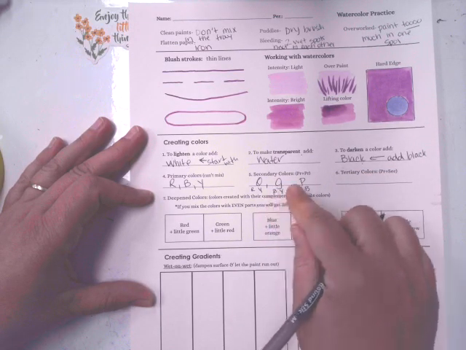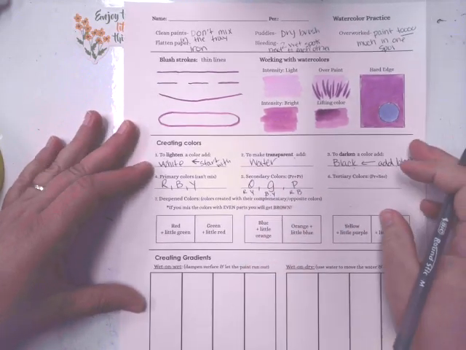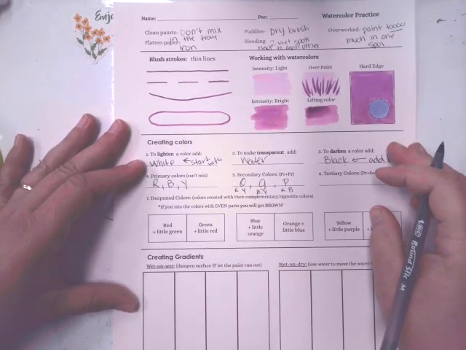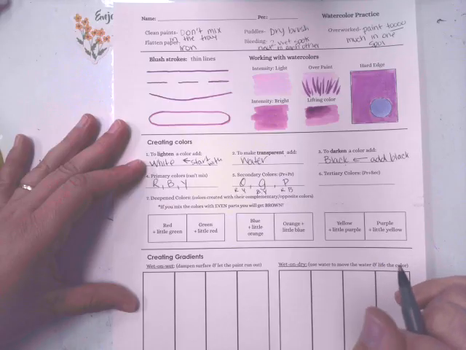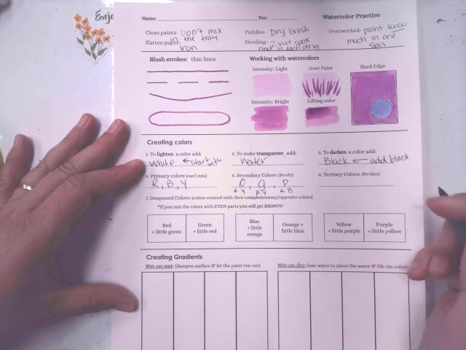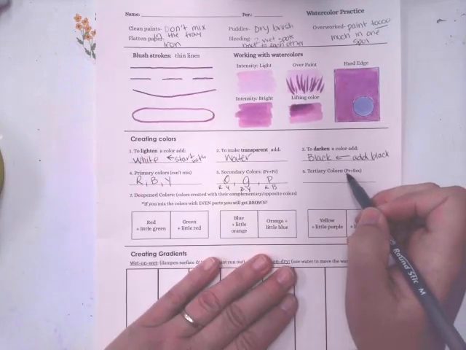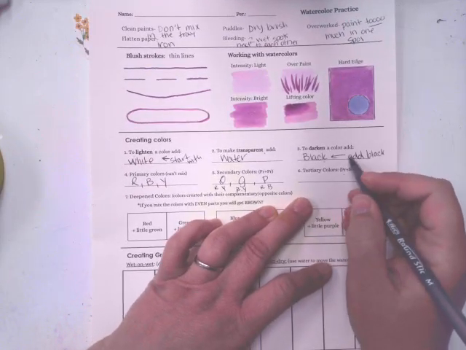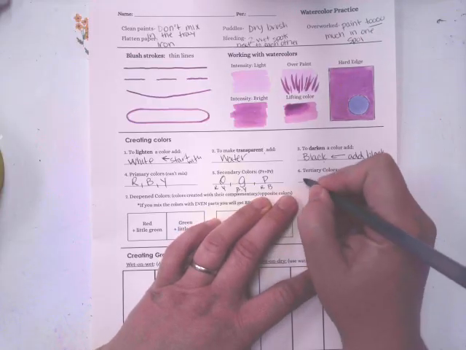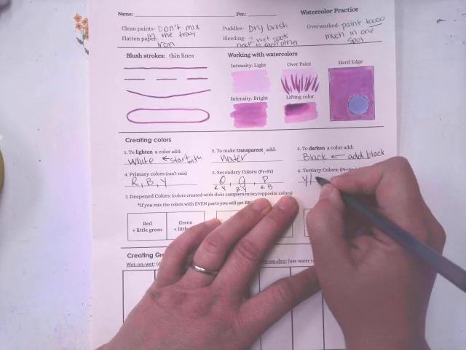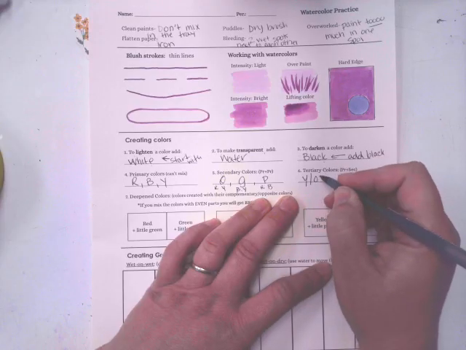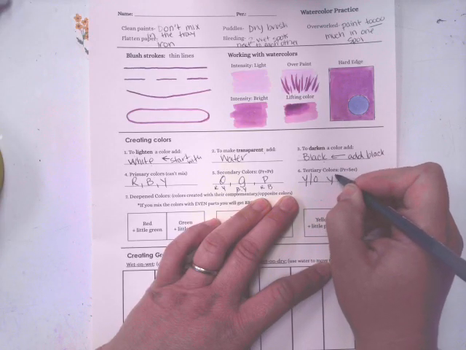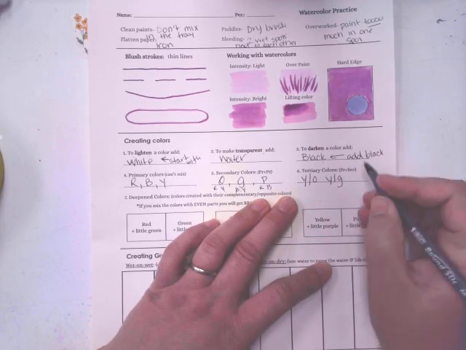Now, these are secondaries. The last one are tertiaries. Now, we may have learned these last year, which I believe you did, and possibly in 6th grade, okay? These are the colors where you take a primary and a secondary, all right? And when we say these, we always put the primary name first. So we have yellow, orange, okay? We have yellow, green.